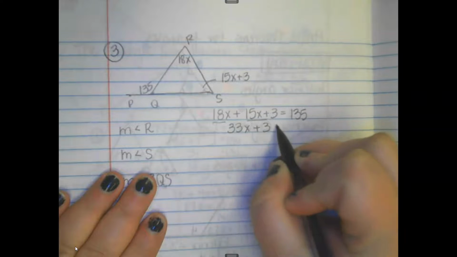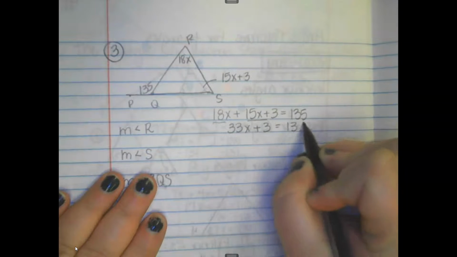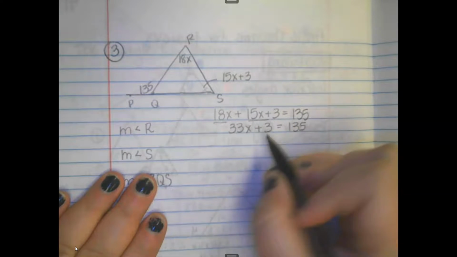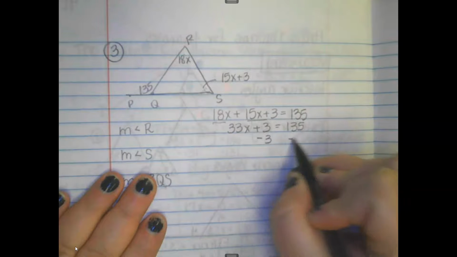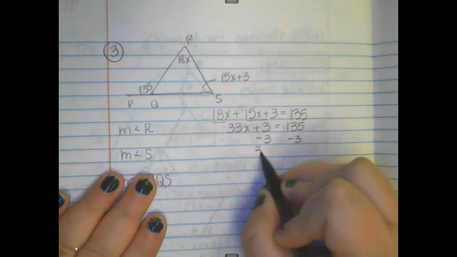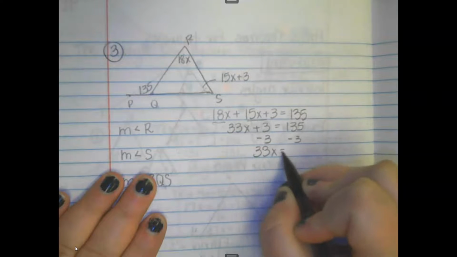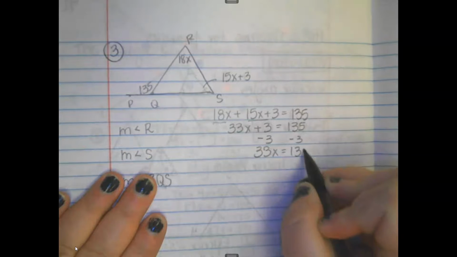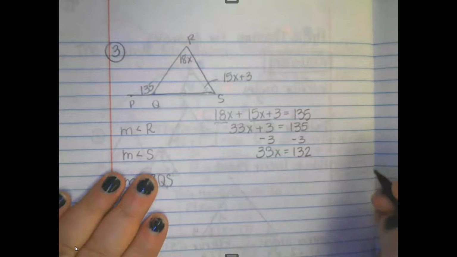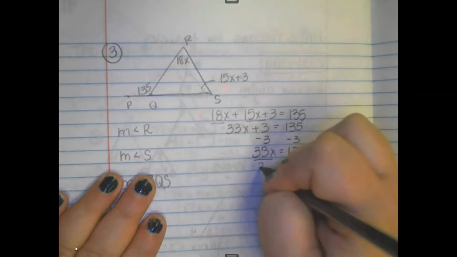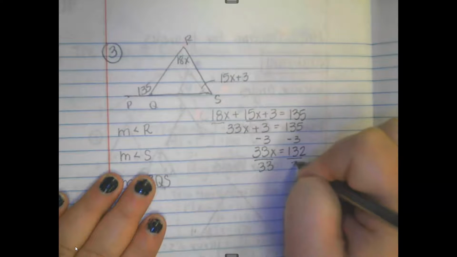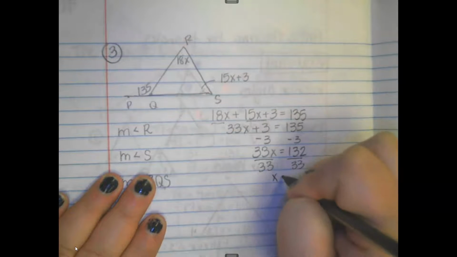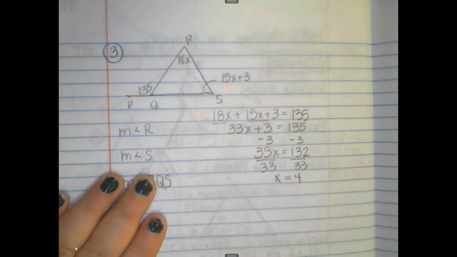We've already learned how to combine like terms, so we should be good there. Subtract 3 from both sides. We've learned how to solve for a variable. Those videos are still online if you need to go back and watch those. And then we're going to divide both sides by 33 to get that x equals 4.